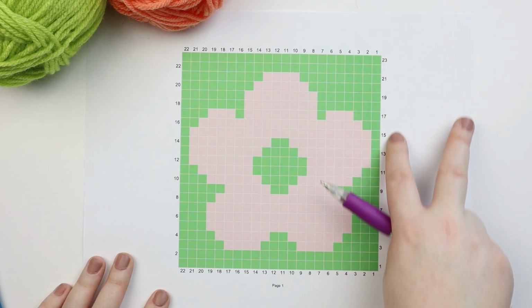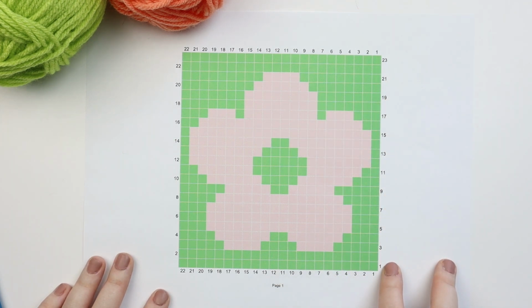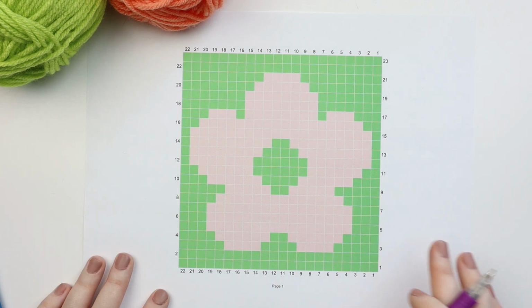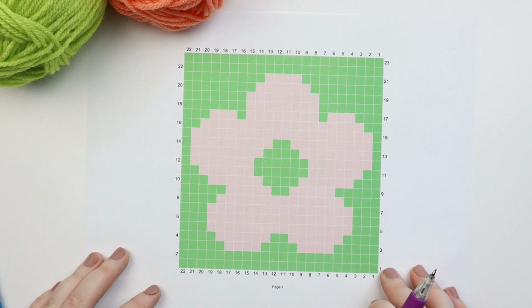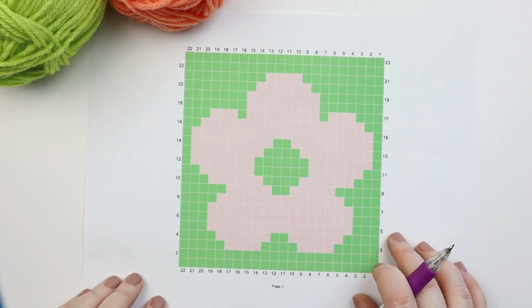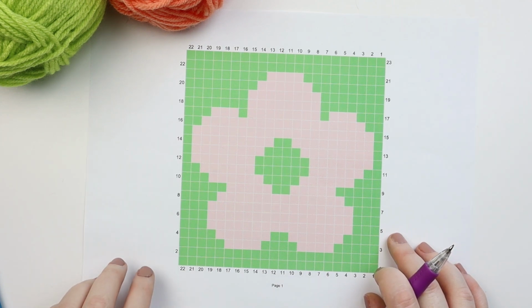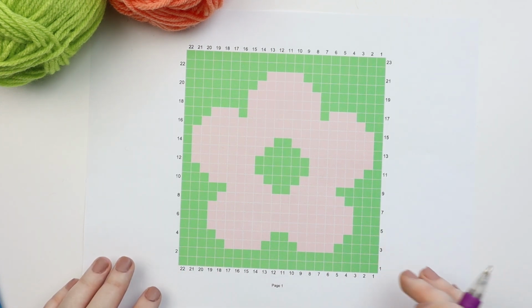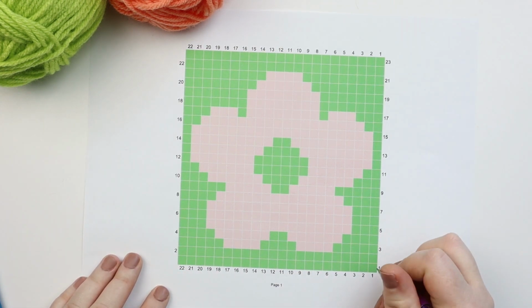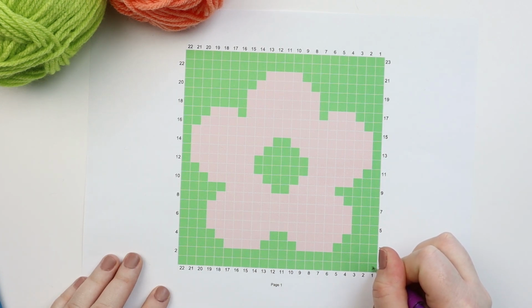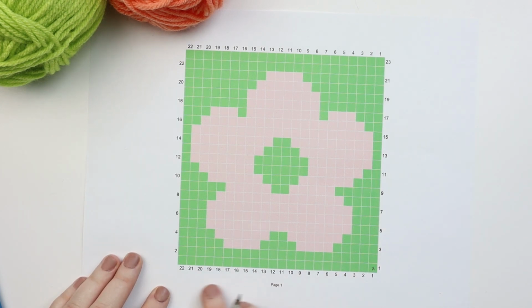And these numbers along the side here are going to be what row you're on. So with that being said, how you read this chart, we're going to be working from right to left because I'm right-handed. If you're left-handed, you'll be working from left to right. So getting started, your first stitch is going to be right here in this bottom right-hand corner. You're going to chain however many numbers that you need, which in this case it's going to be 23 because that 22nd stitch is going to be worked in the second chain from the hook.